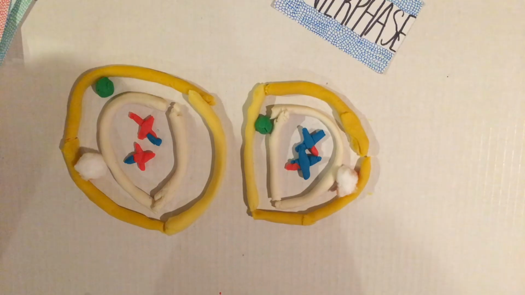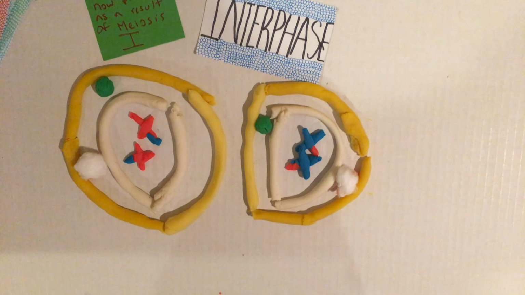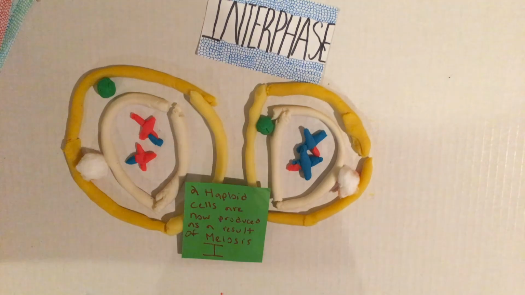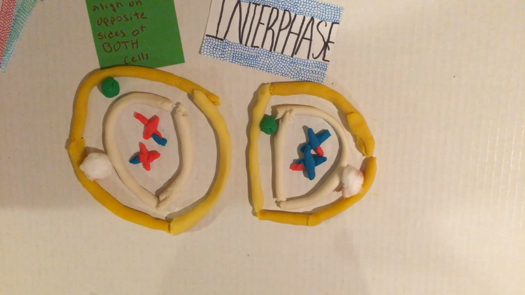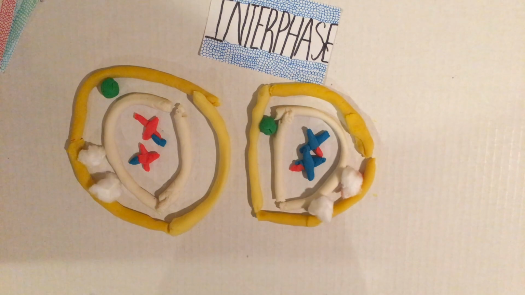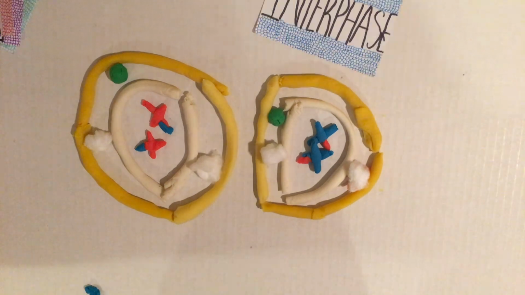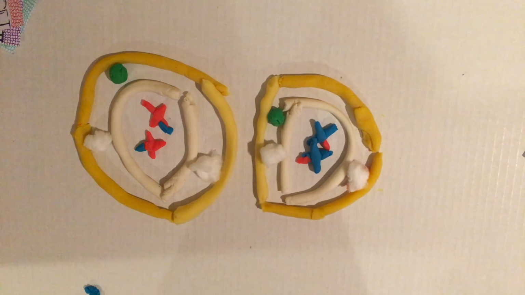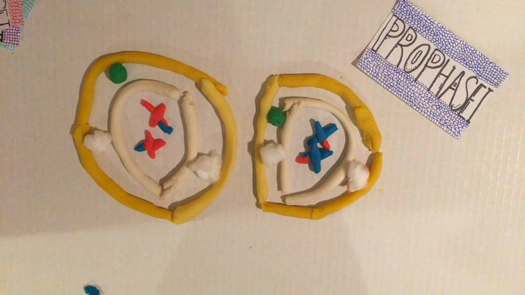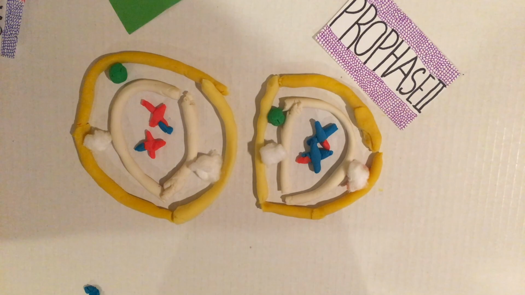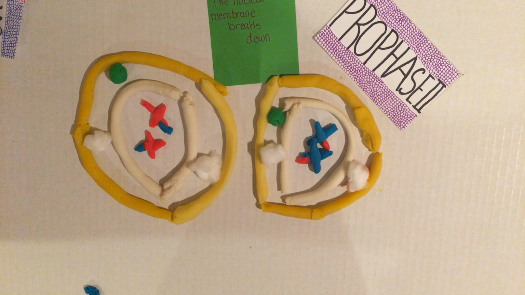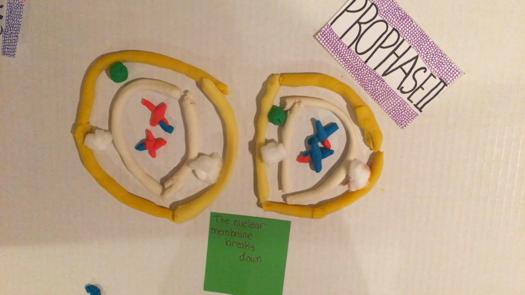Once again, we start off with interphase. 2 haploid cells are produced as a product of meiosis 1. And once again, centrosomes align on opposite sides of both of the cells. Now it is time for prophase 2. Once again, both of the nuclear membranes of the cells break down.